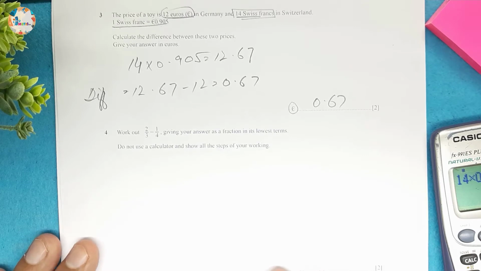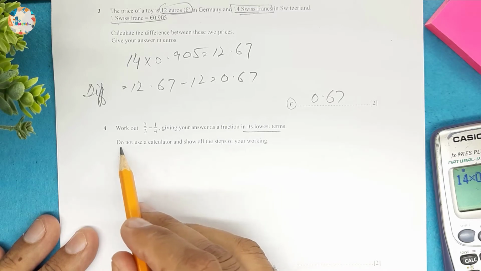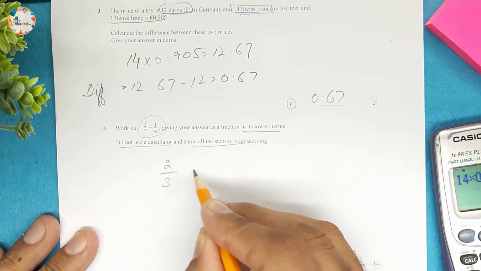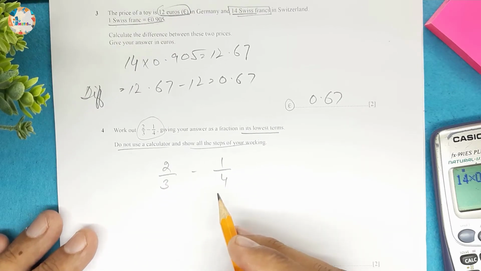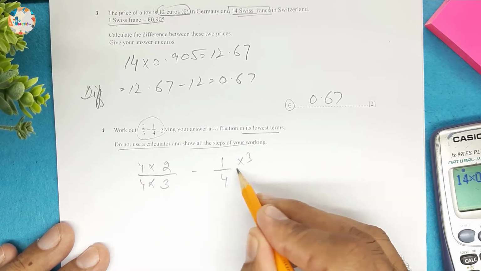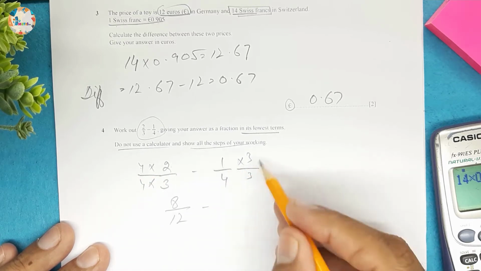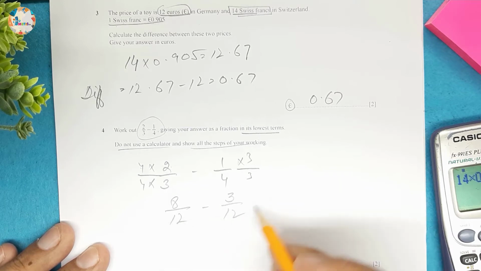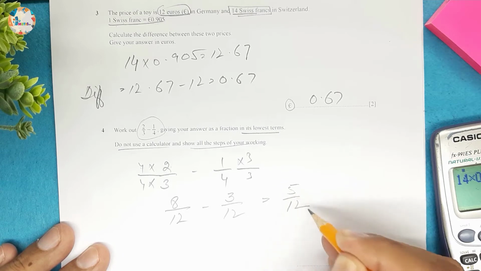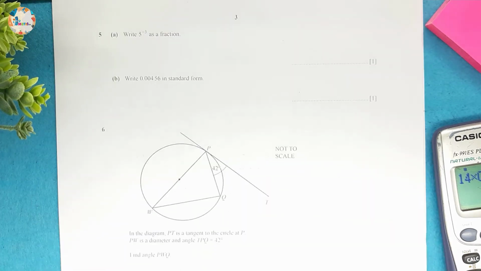Question number 4. Work out this fraction. Give your answer as a fraction in lowest terms. Do not use a calculator and show your working steps. So this one is 2 over 3 minus 1 over 4. We can equalize the denominators: multiply this by 4 to get 12 as the denominator, and multiply this by 3 to get 12. So this will be 8 over 12 minus 3 over 12. Now after equalizing the denominator we can subtract the numerators, so it will be 5 over 12. Answer will be 5 over 12. It's done.